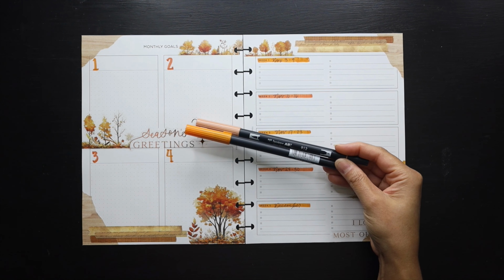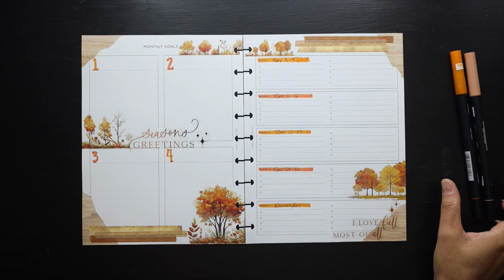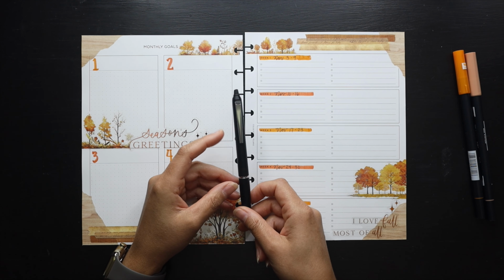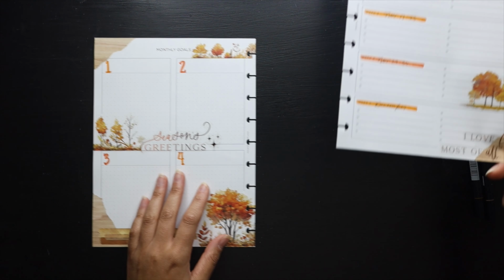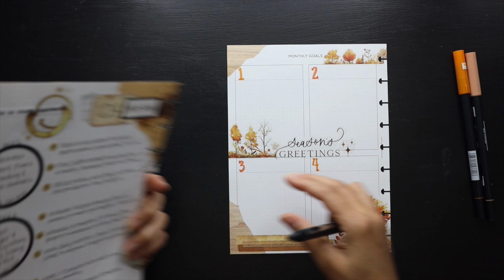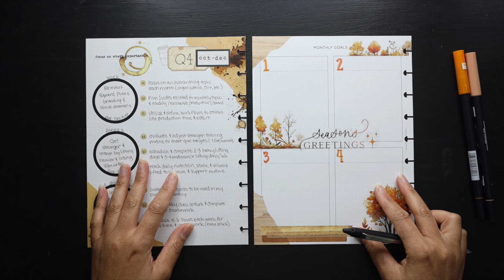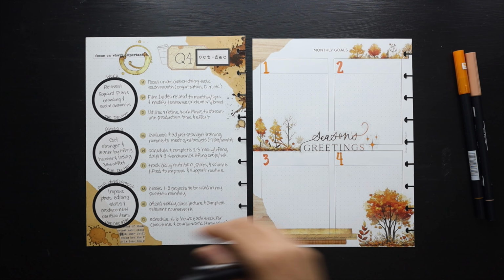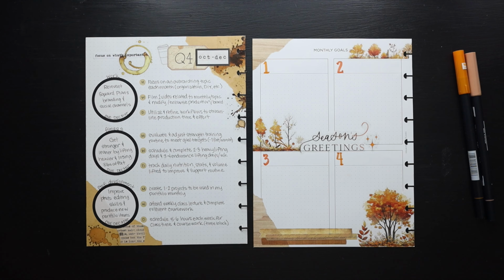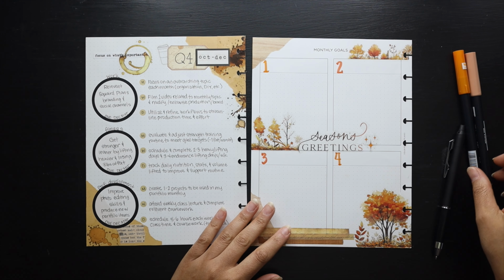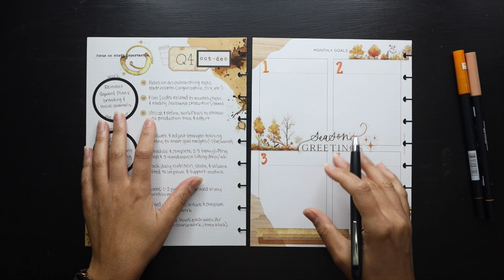And I've got a couple of brush pens here that I used on this month's theme, as well as my friction marker, which I'll be using for writing things down. So you can see that the theme is already set up for my monthly goals and weekly tasks sheet, which is available in my shop if you're interested.